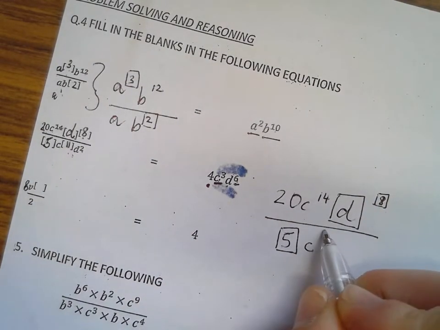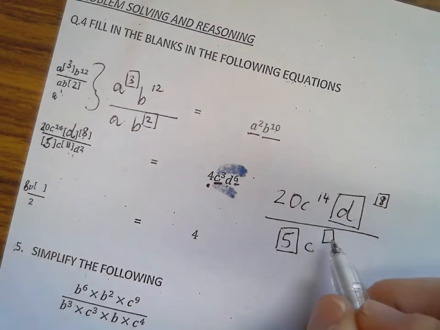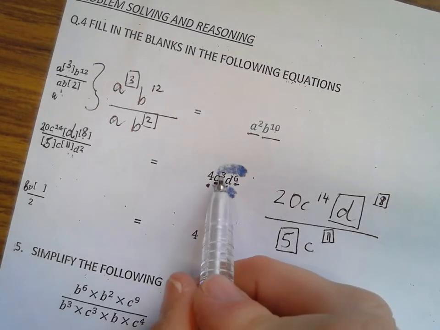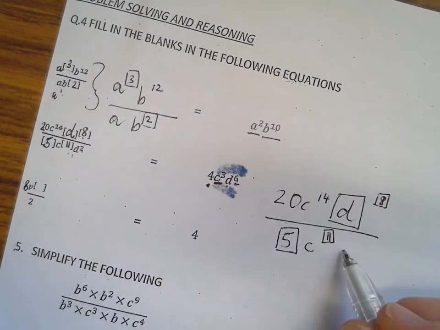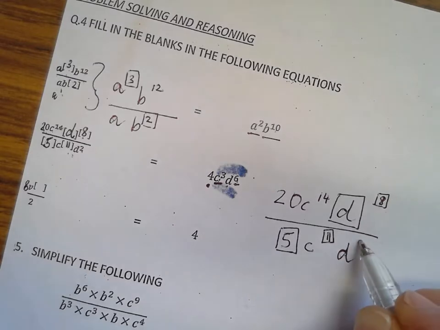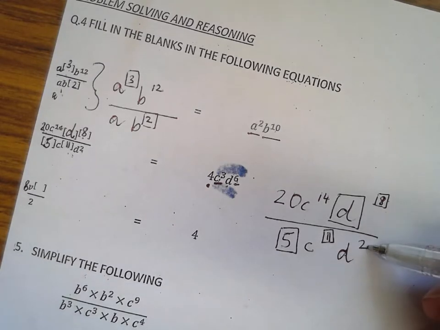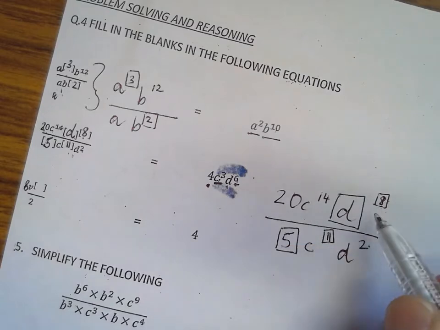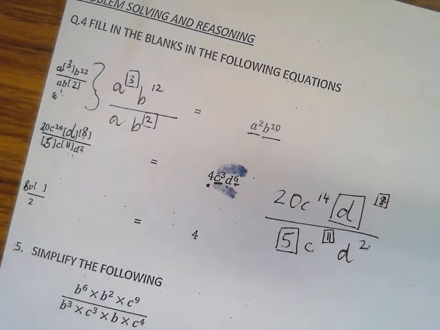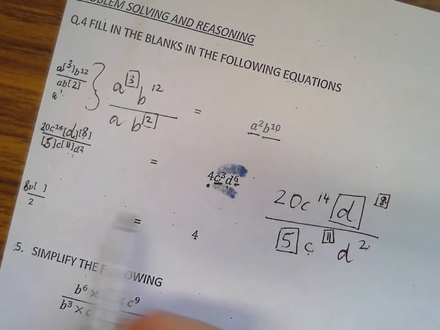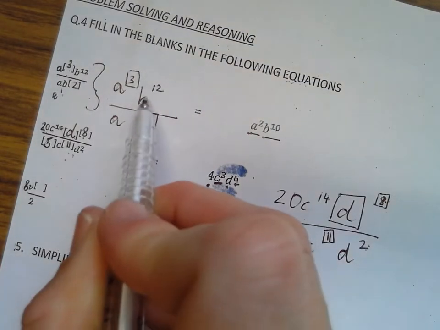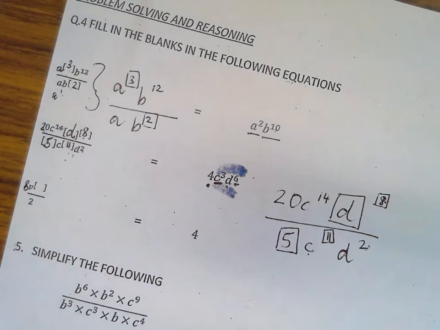Our C's, okay, we had to work out that 14 take away 11 gives us C3. And D squared was there because 8 take away 2 is keep the base, subtract the powers. 8 take away 2 is 6. Okay, so this is just a clearer version of this. This is a much clearer version of this.